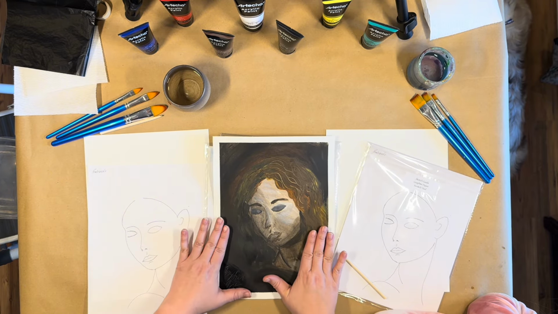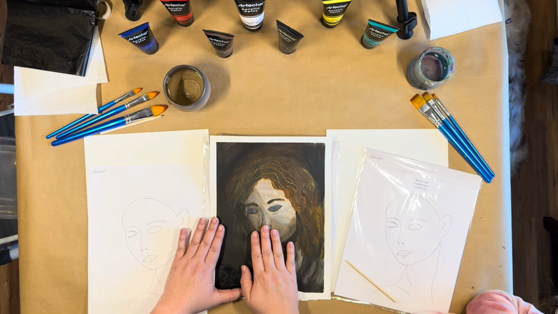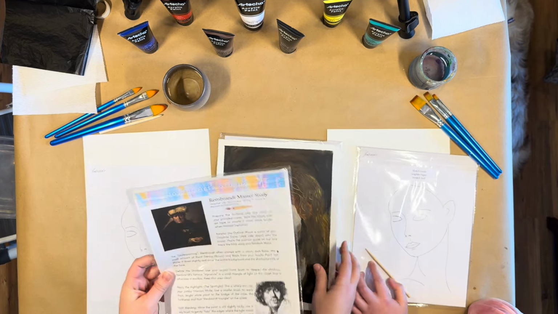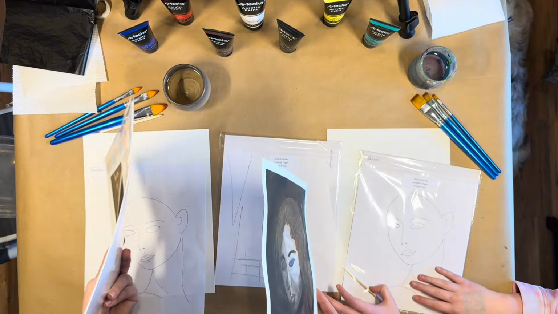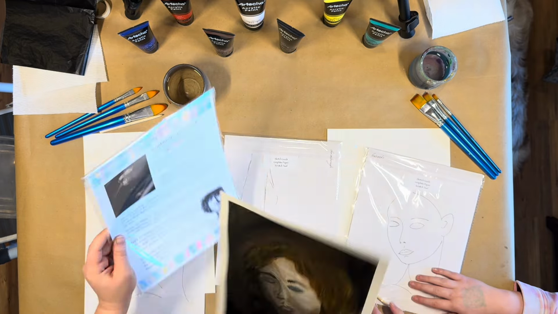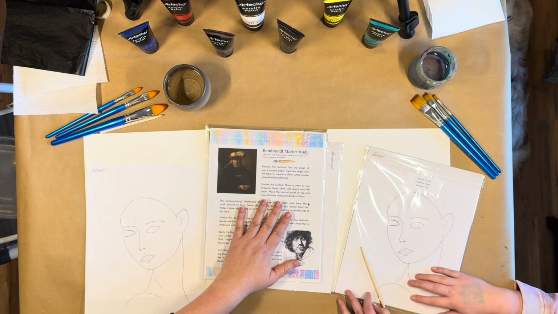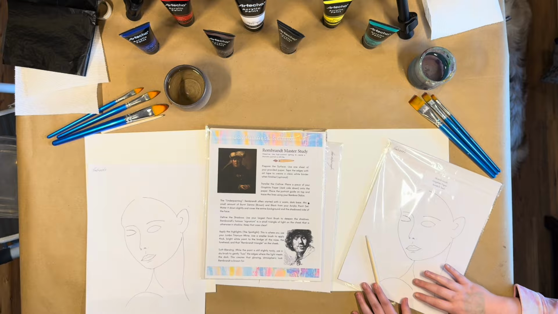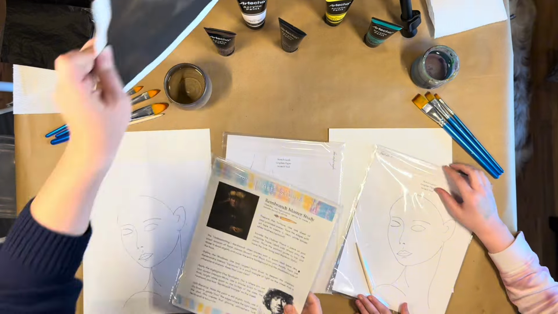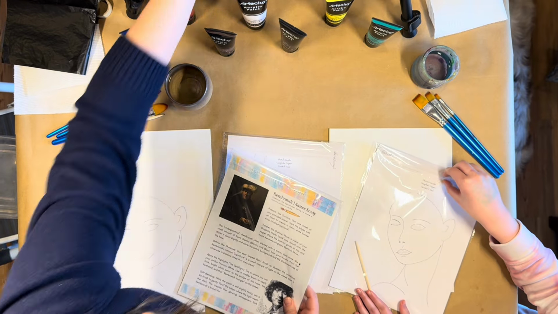All right, well this is what we're going to hopefully accomplish today. Even though I am the one that did this one, mine's probably gonna look a little different, because that's the fun thing about art: every time we do it, it comes out a little different. But we have our Rembrandt Master Study Guide to help us. He does look kind of funny. I like the expression on his face. So we're gonna use our Rembrandt Master Study Guide to help us through our project.